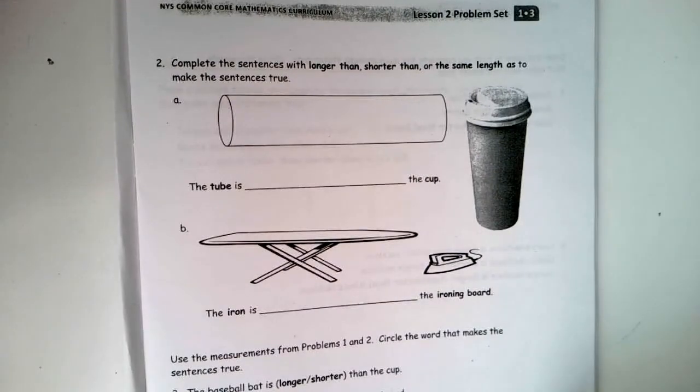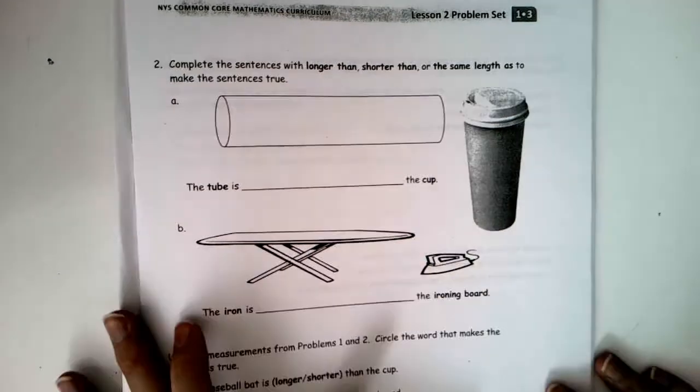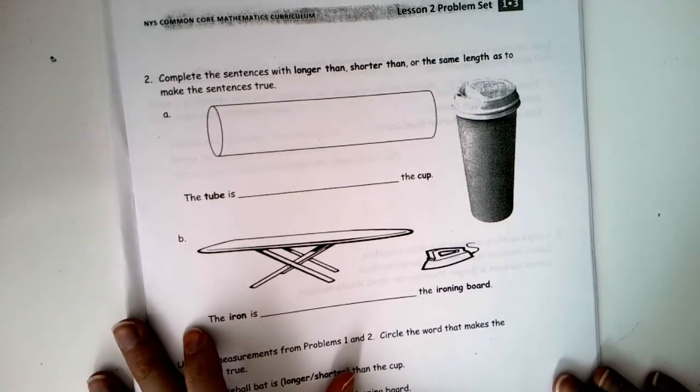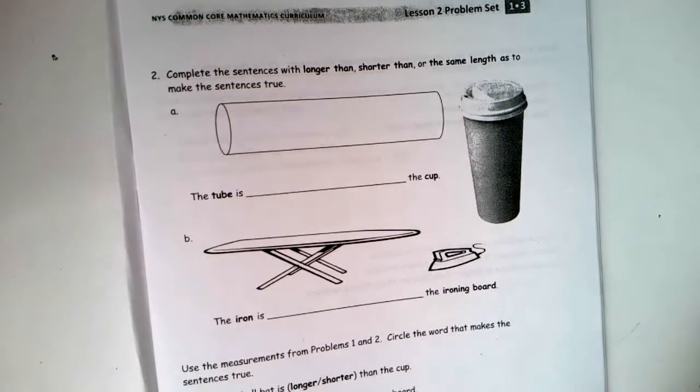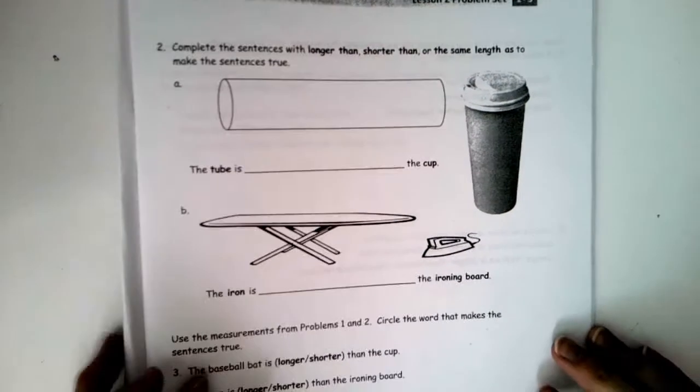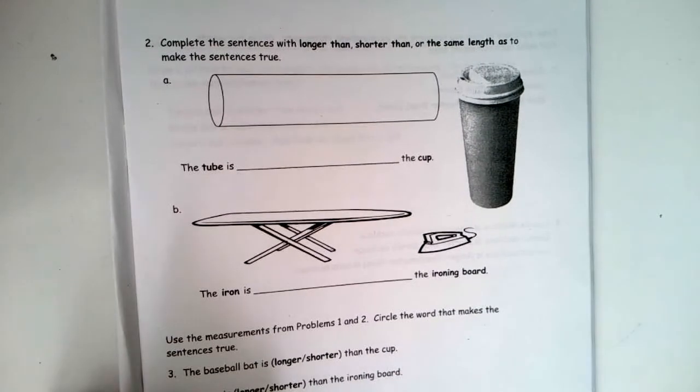Now we no longer need our crayon... we do need our crayon. We are going to now use our crayon to compare two different things.